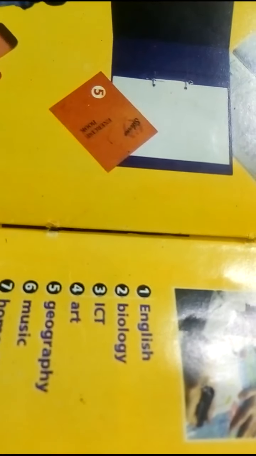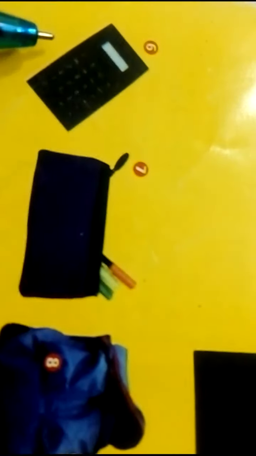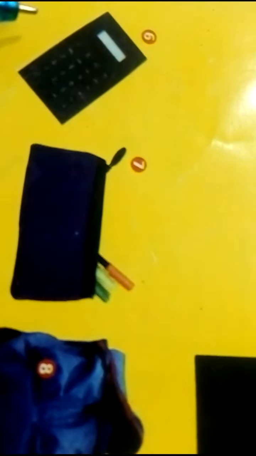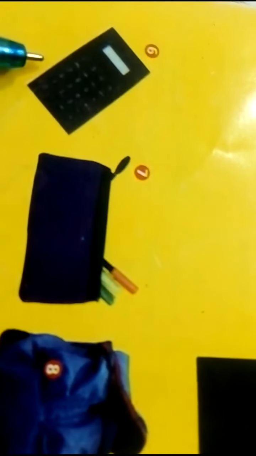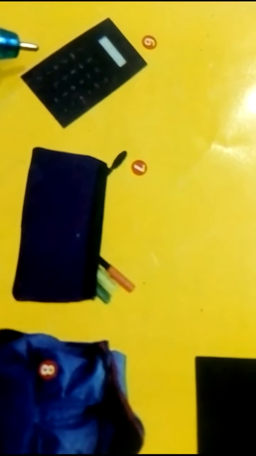We move to number 6. Picture number 6. Calculator. It's a countable noun. اسم يعد. It's a small electronic machine used for calculating figures to find something out by using mathematics. طبعا الآلة الحاسبة اللي بنستخدمها في الجمع والحساب.